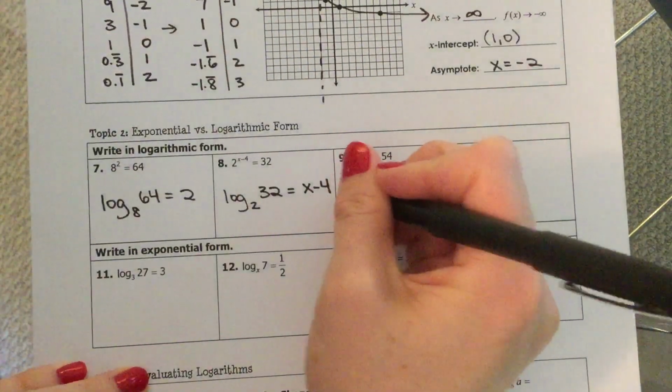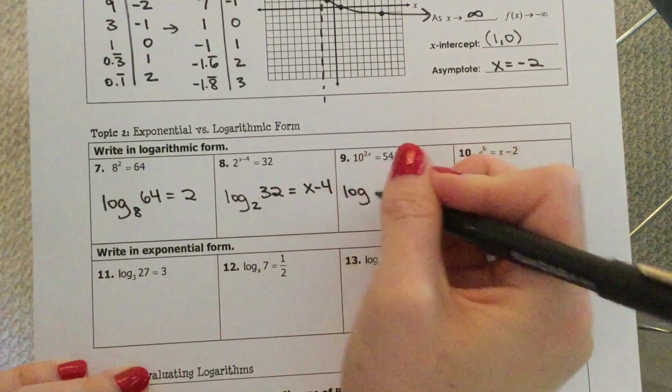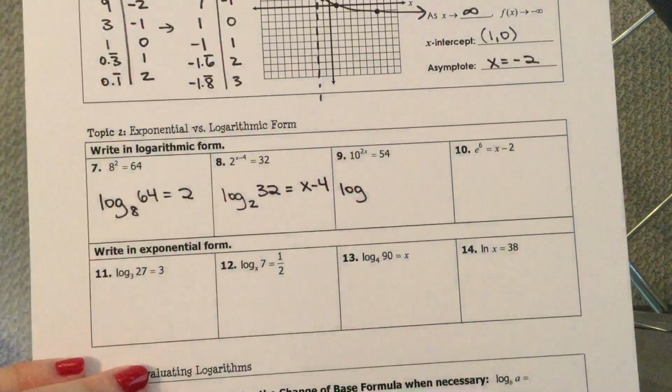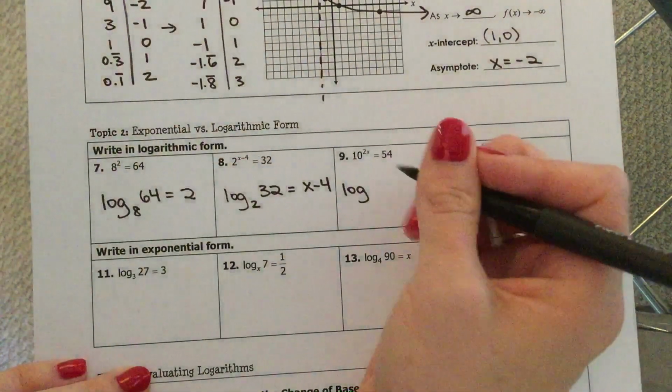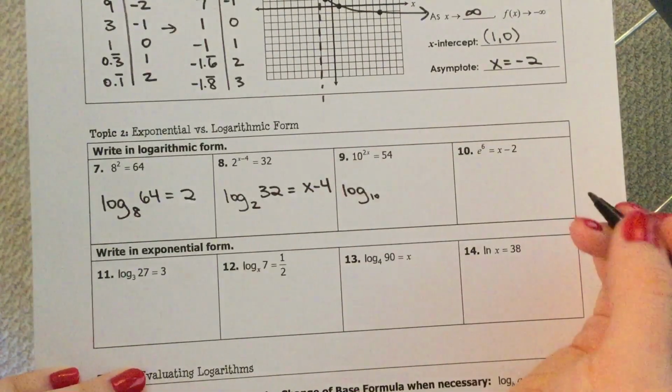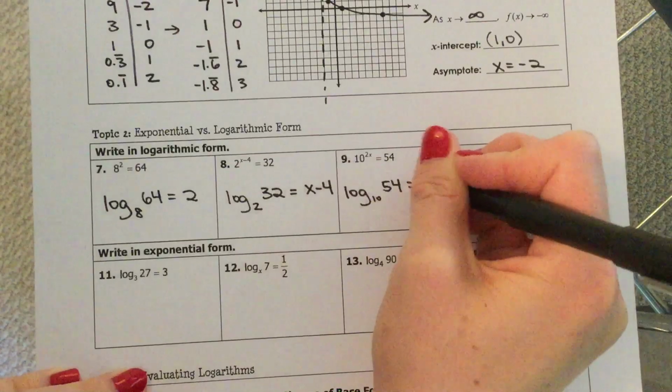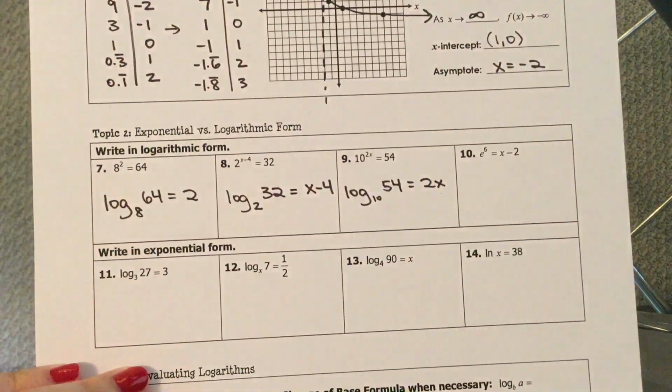Okay, number 9, start with the word log. The base here becomes the base there. Since 10 is the common log, you don't actually have to write it. You can if you want, but you don't have to. So I will write it just in case you forget. The 54 tucks into the log expression, and then the exponent goes on the right-hand side.